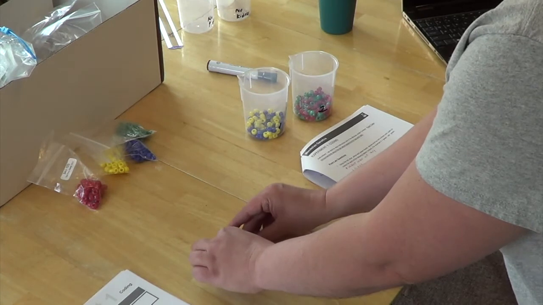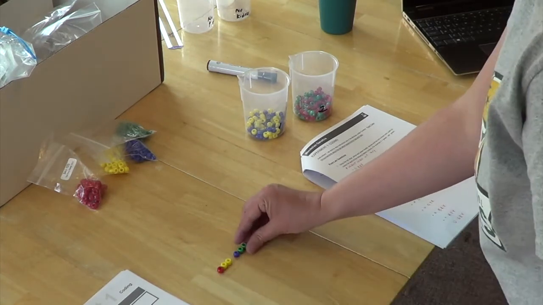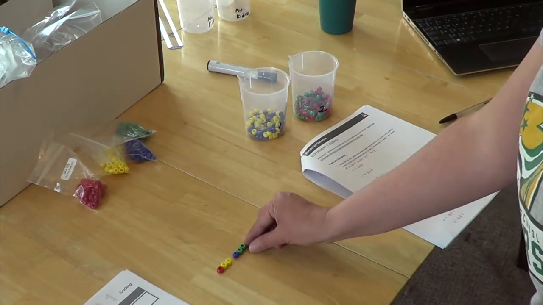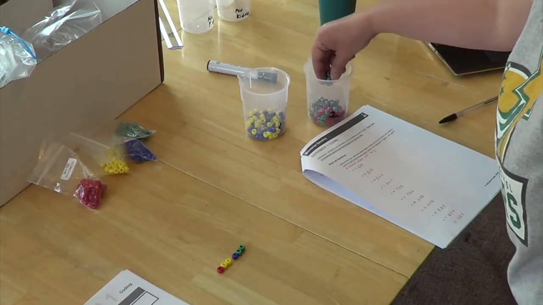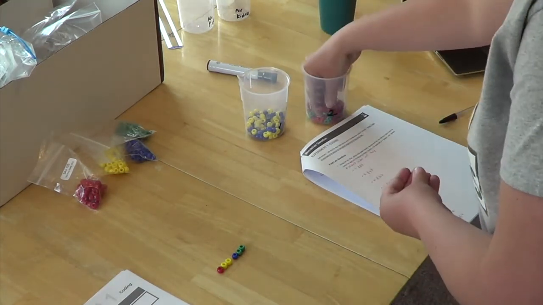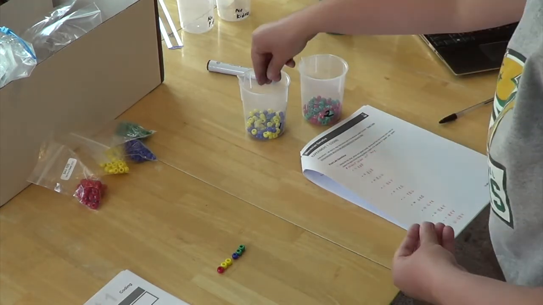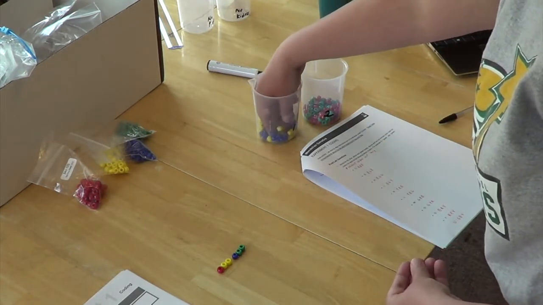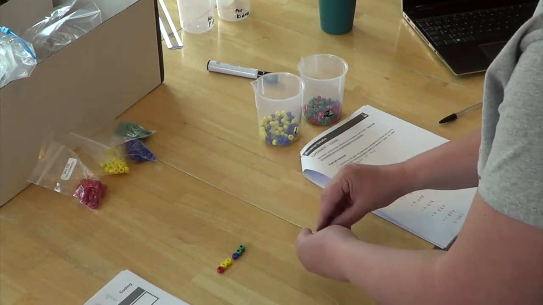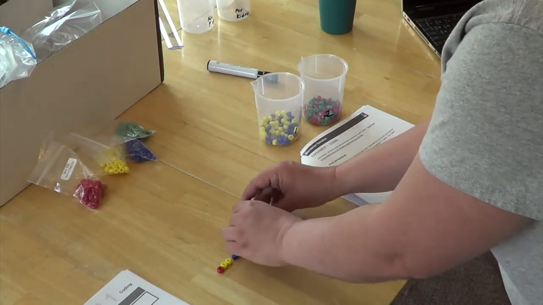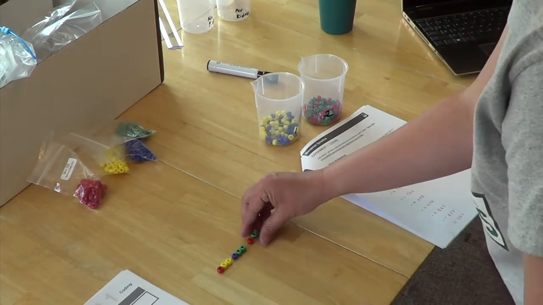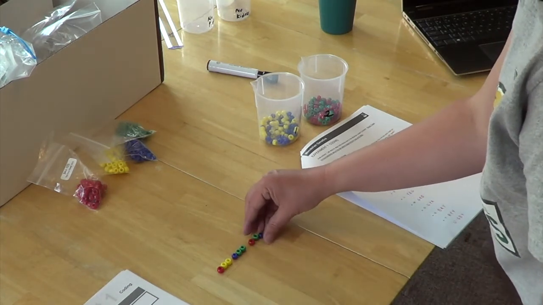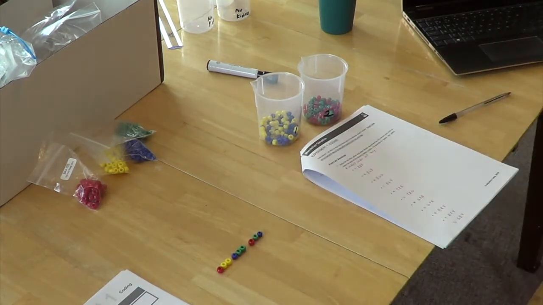So there's my TH. And then my E, I had a red, green, and a blue. Okay, so there is the word "the" in that sentence.